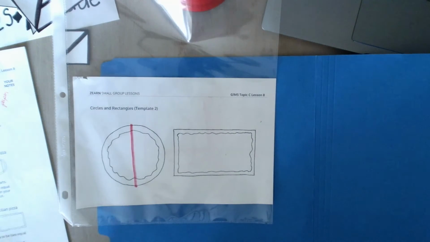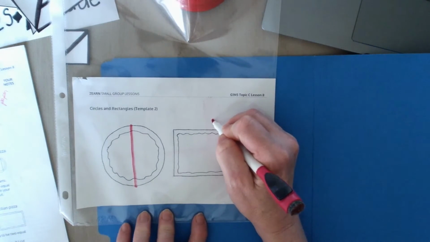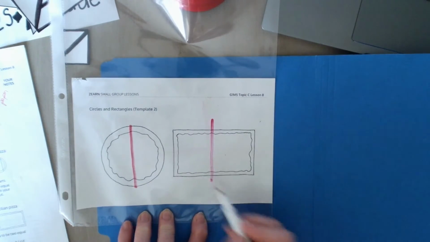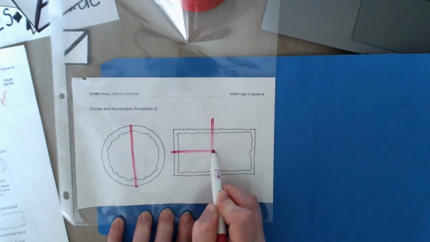Did you say I need to cut it into 4 pieces? And the pieces need to be the same size? Did you say I could just cut it once vertically and cut it another time horizontally?